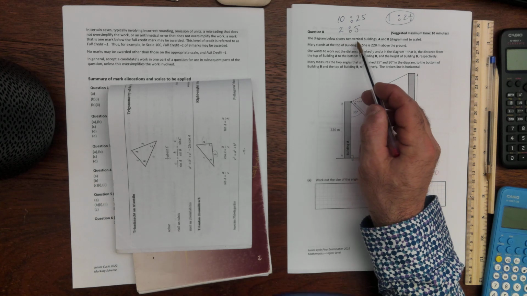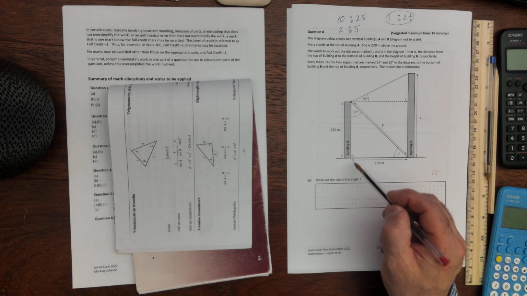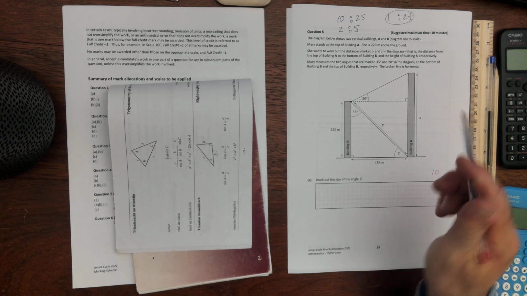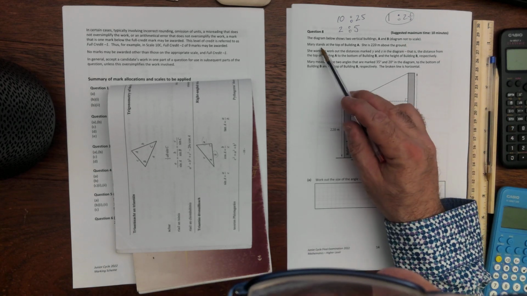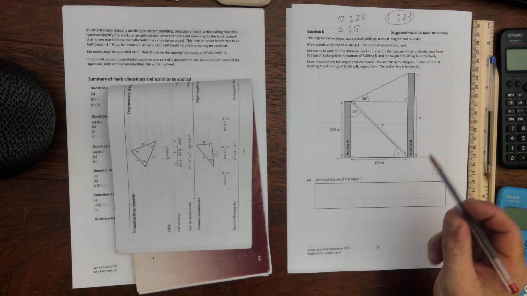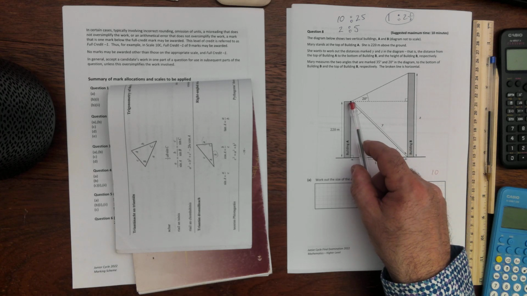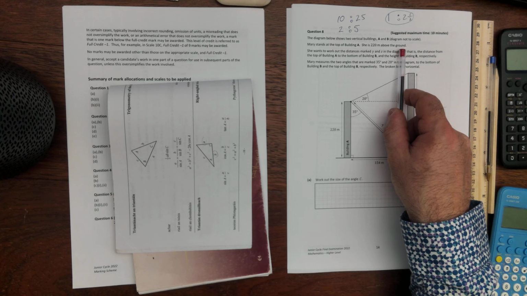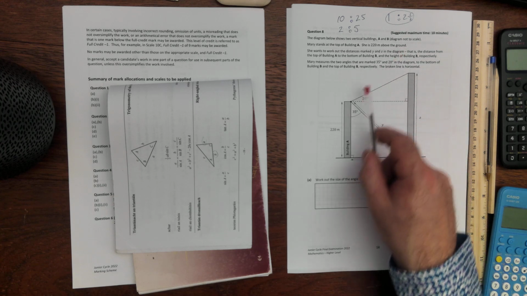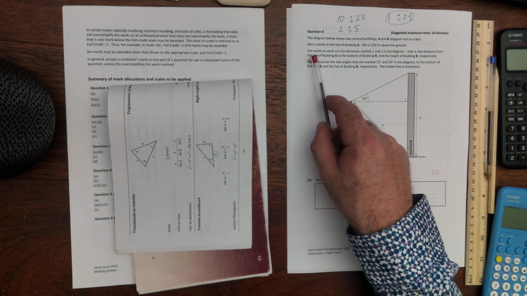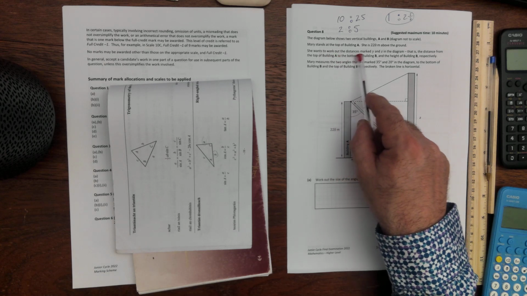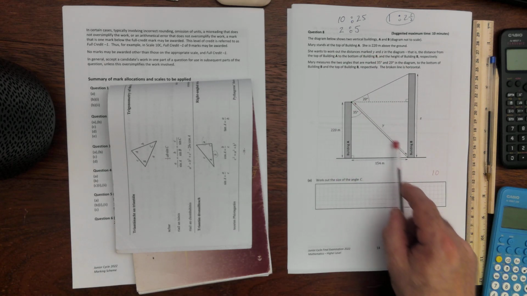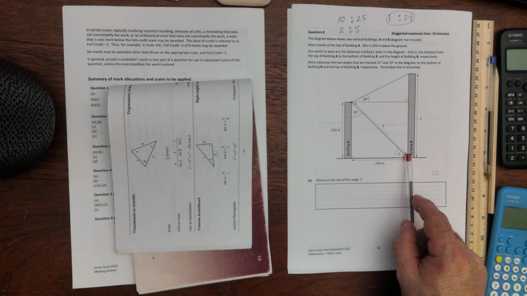So the diagram below shows two vertical buildings, building A and building B. Very tall buildings if this is their width, anyway. They're not to scale. Mary stands at the top of building A. Mary's here. She is 220 meters above the ground. And we're ignoring her height, obviously. That's just our model. She wants to work out the distance marked y. How long is this length? Y.